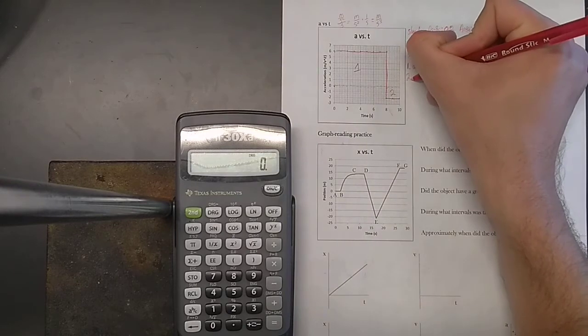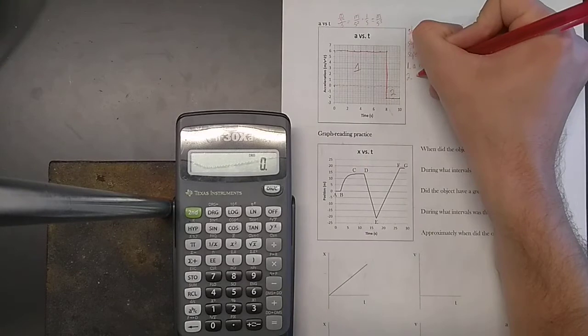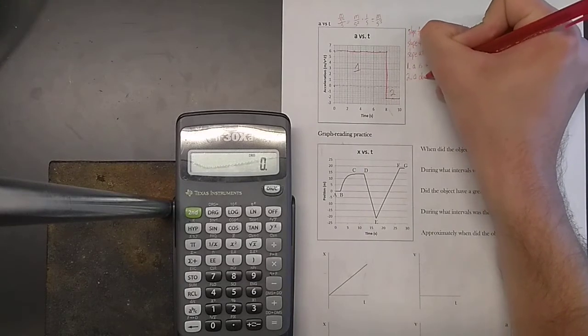Question number 2. Is it increasing or decreasing? Okay, is the acceleration, the y variable, increasing or decreasing? So what I'll say here, I suppose, is, and again, this is equivalent to, is the slope positive or negative? It's almost easier to talk about the slope. I'm just going to say that A doesn't change.